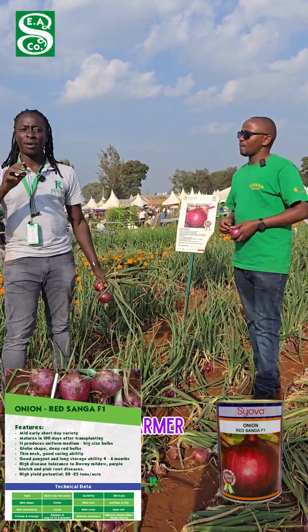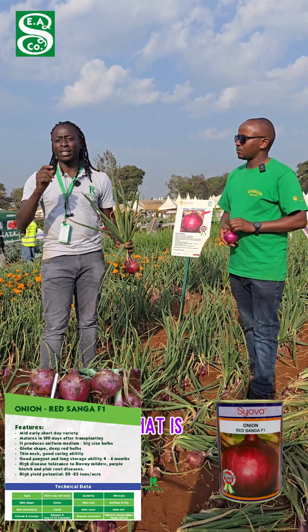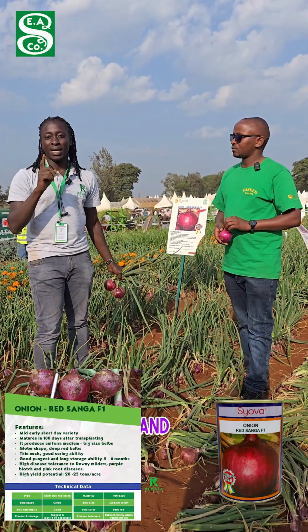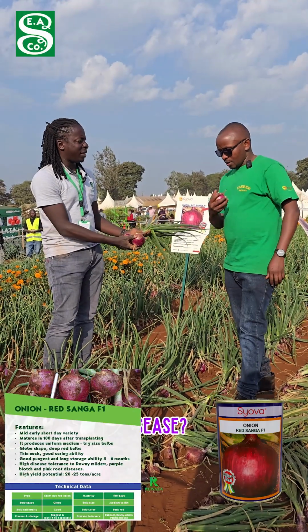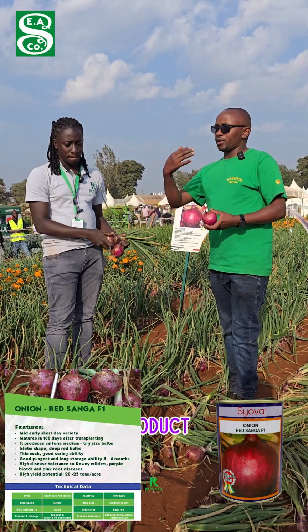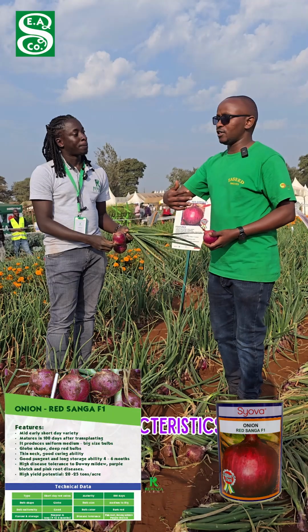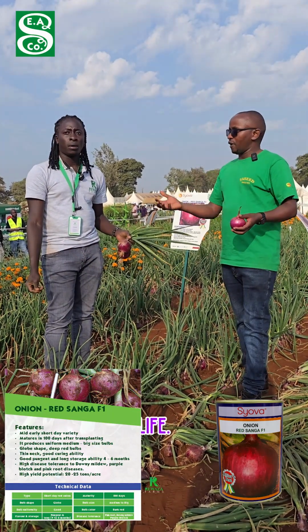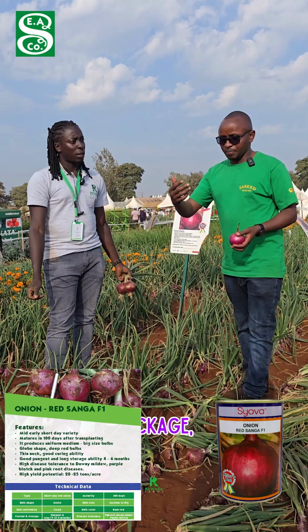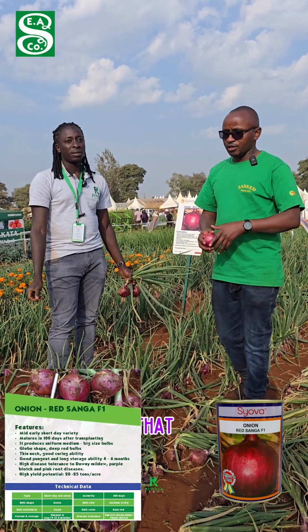I always insist a farmer should find ways of saving money in your pocket. First and foremost, that is by choosing the right seed. Choosing tolerant and resistant seeds. Is this onion tolerant or resistant to any disease? Yes, when the breeder brings the product to us, there are so many other characteristics we look into, which is now the disease resistance package and shelf life. There is the disease resistance package, of course, because there are onions that are not resistant.